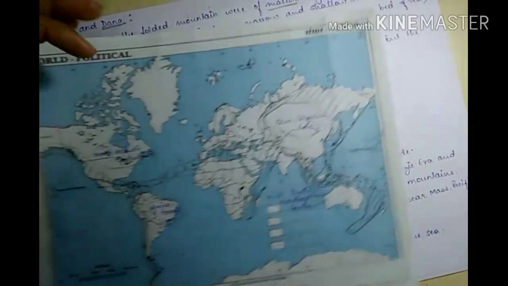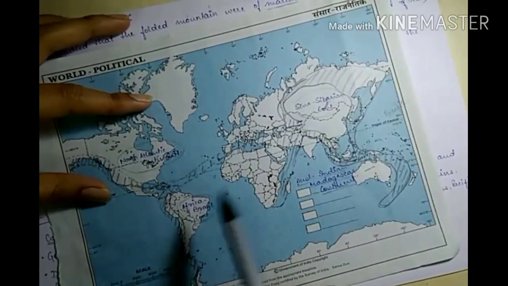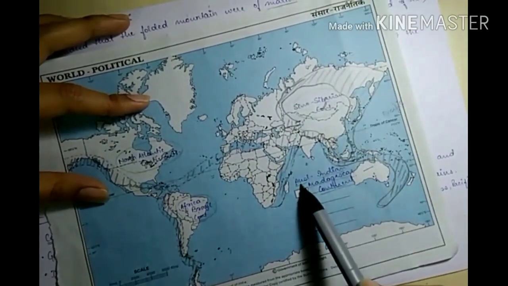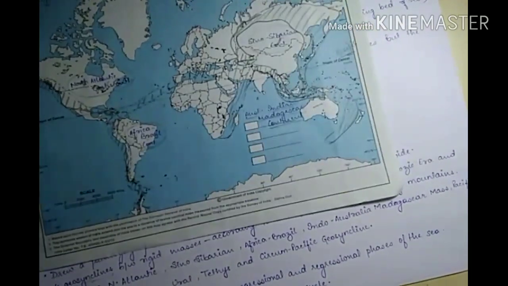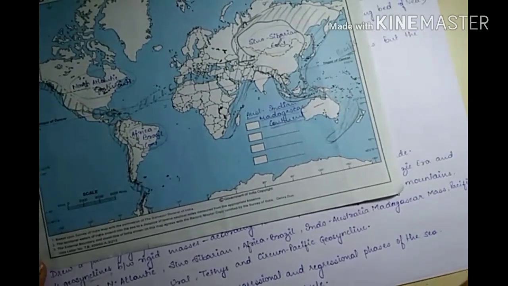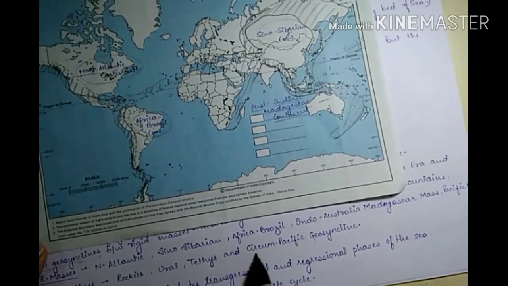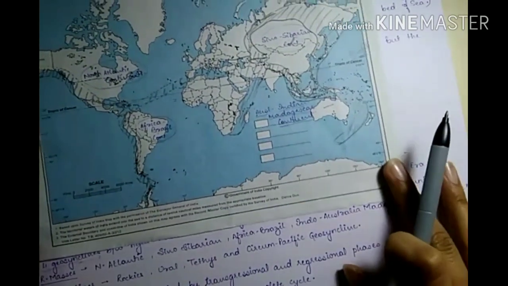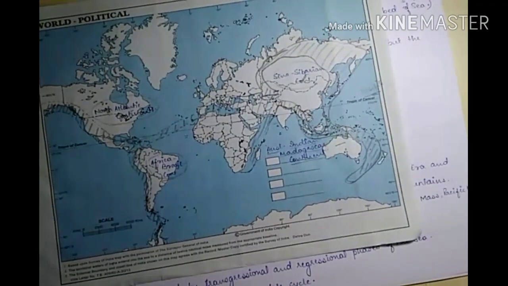So there are five: North Atlantic, Africa Brazil, Sino Siberian, Australia Indian, Madagascar continent, and Pacific. And he identified four geosynclines, that is Rockies, Ural, Tethys, and Circum-Pacific geosyncline.